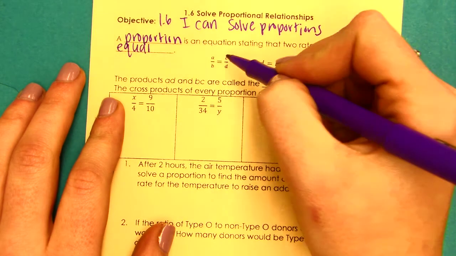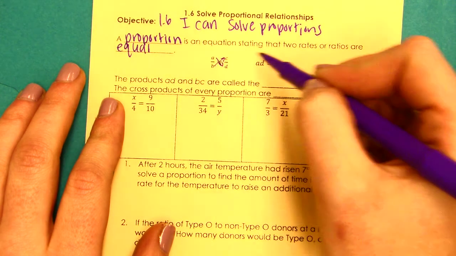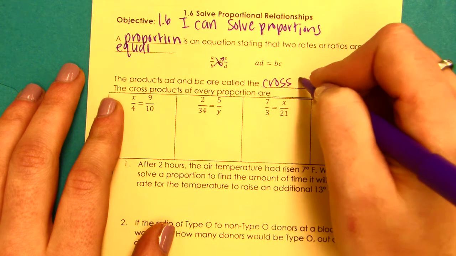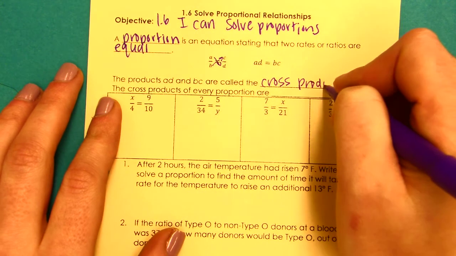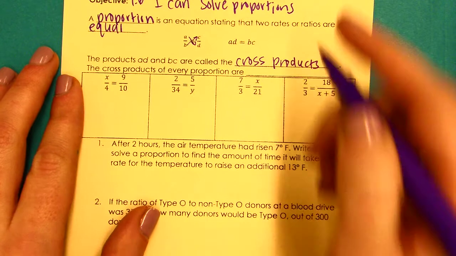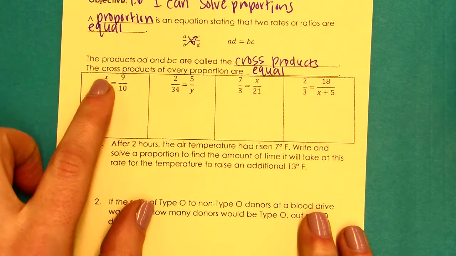When you multiply across like this, a times d, so you get a times d, and b times c, those are called the cross products, because you're multiplying across like this, and the cross products of every proportion are equal. So we can use that to solve for these missing numbers.